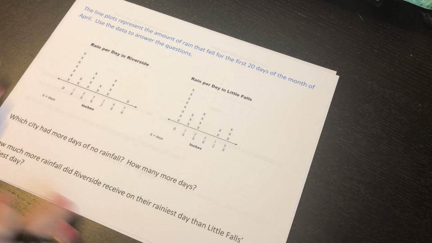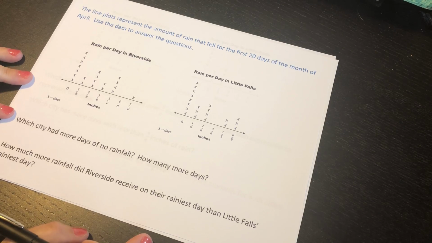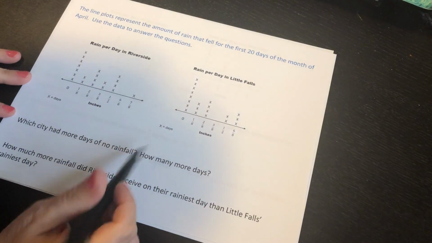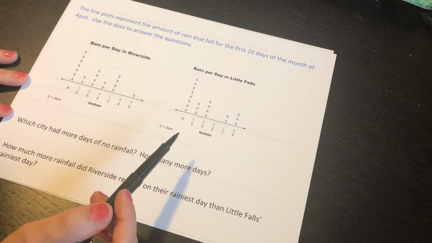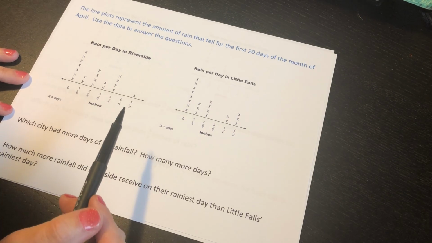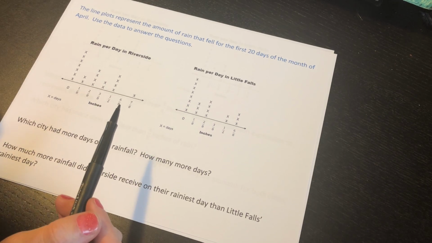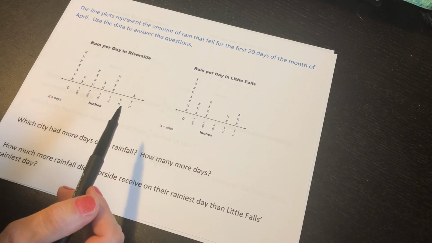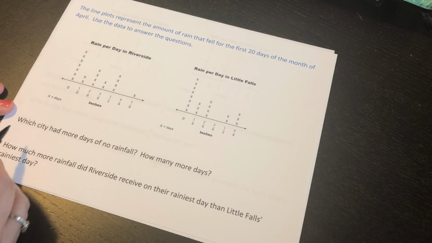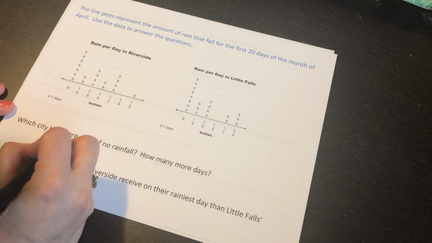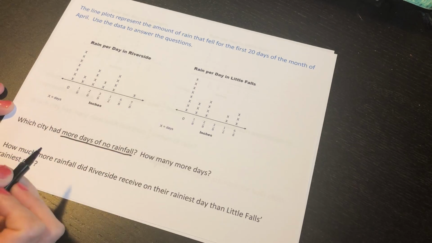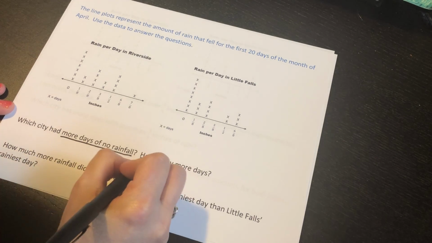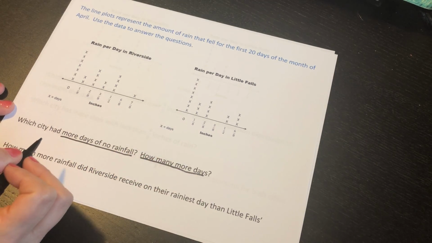Okay, so in Wednesday and Thursday, we'll be doing things like comparing two line plots. These line plots represent the amount of rain that fell for the first 20 days of the month of April. Use the data to answer the questions. Which city had more days of no rainfall? And then how many more of these days did they have?